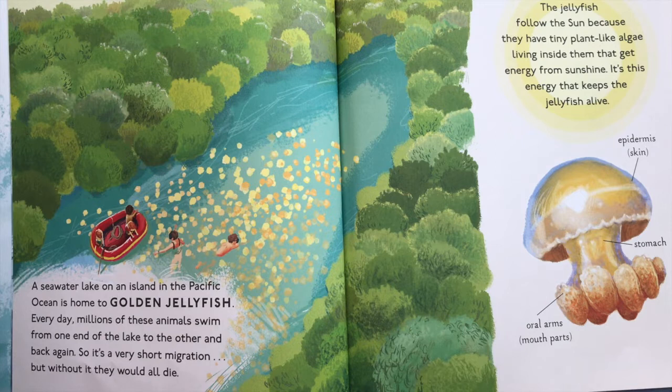A seawater lake on an island in the Pacific Ocean is home to golden jellyfish. Every day, millions of these animals swim from one end of the lake to the other and back again. So it's a very short migration, but without it, they would all die. The jellyfish follow the sun because they have tiny plant-like algae living inside them that get energy from the sunshine. It's this energy that keeps the jellyfish alive.